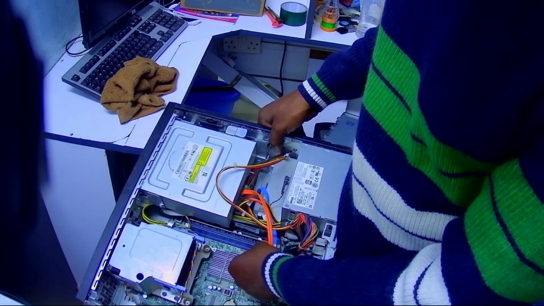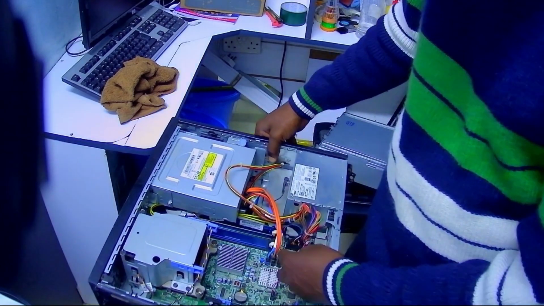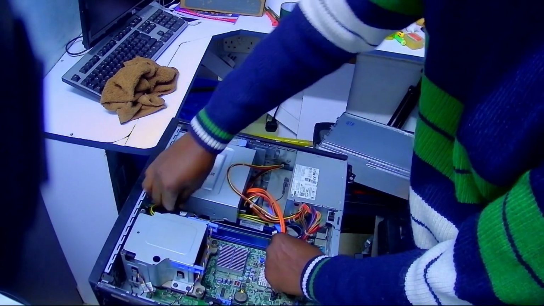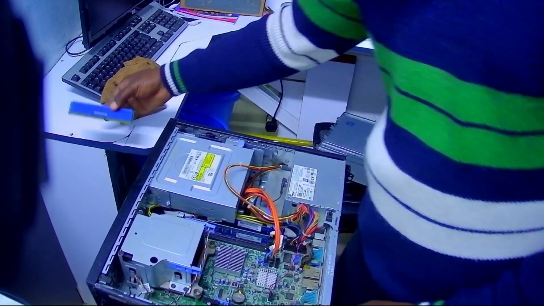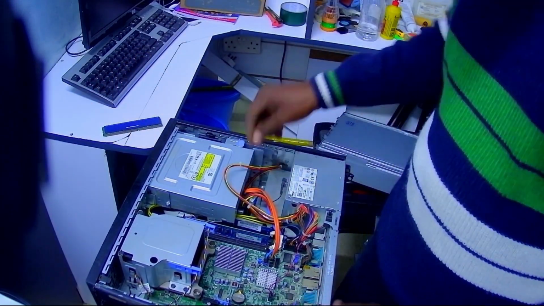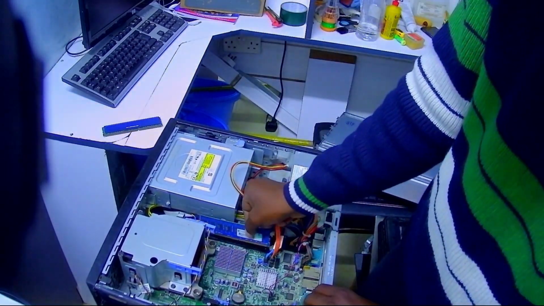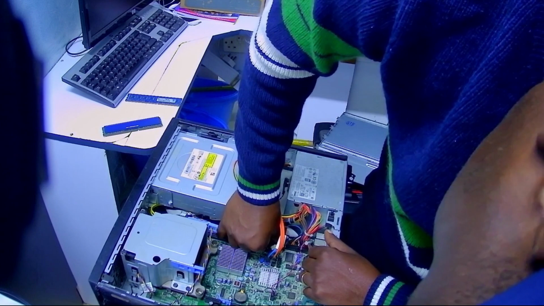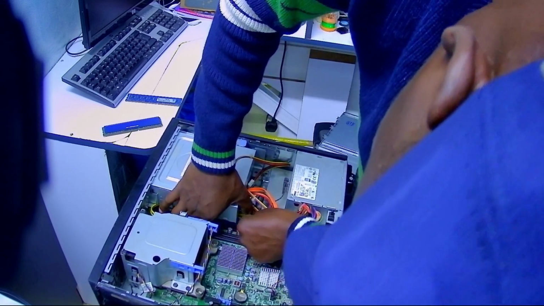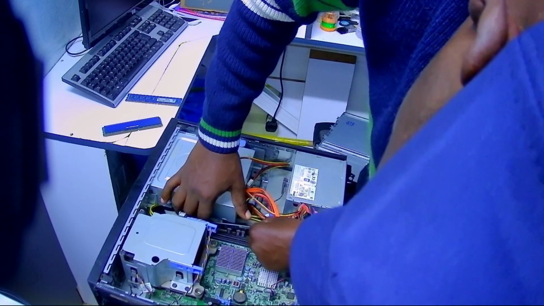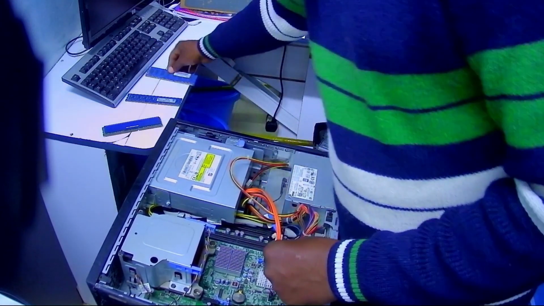go ahead and locate all your RAMs and then unplug them one by one and put them in a safe and clean place that you can easily access. So in my case, I have 3 RAMs and I'll go ahead and unplug all of them one by one. Just locate them and pull them out.